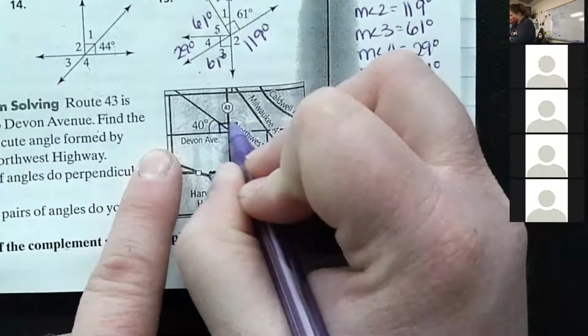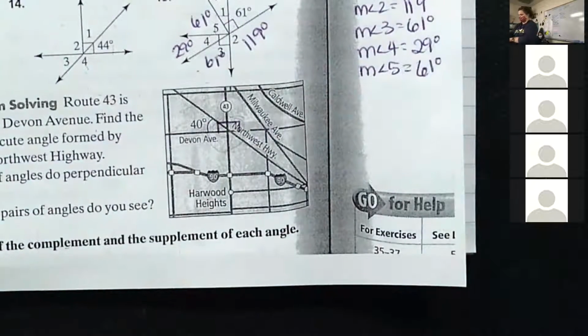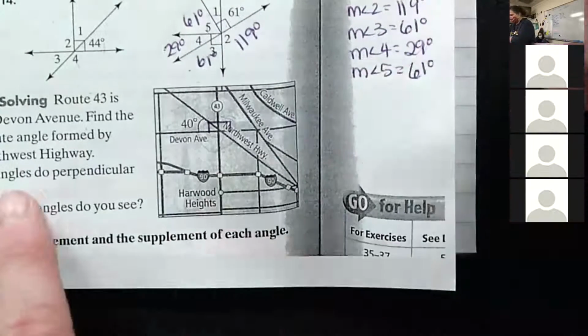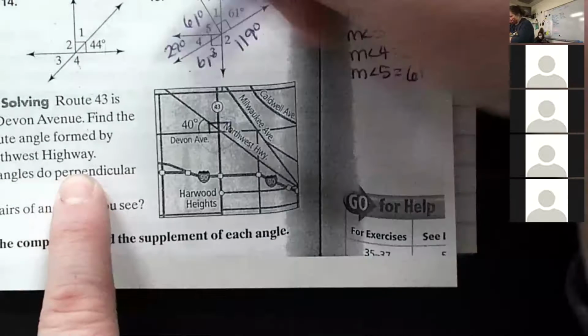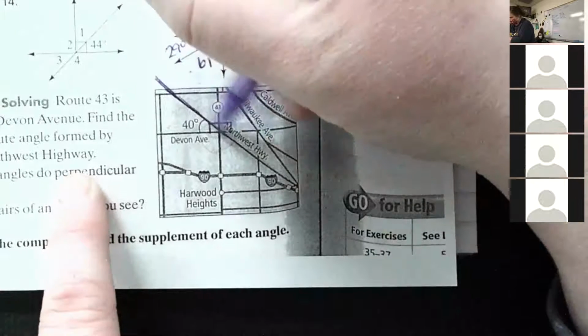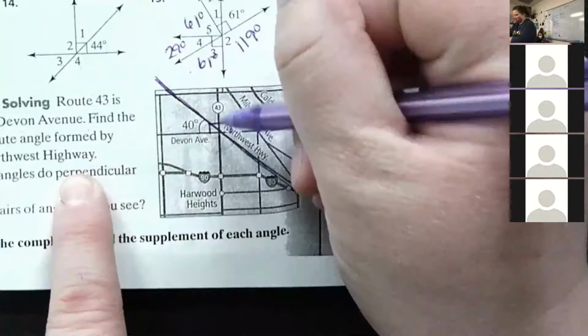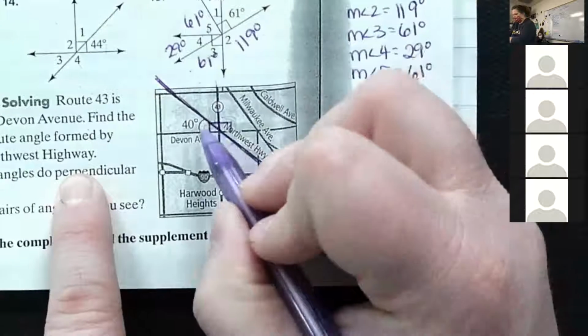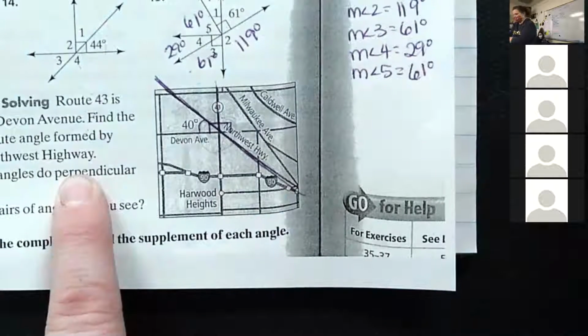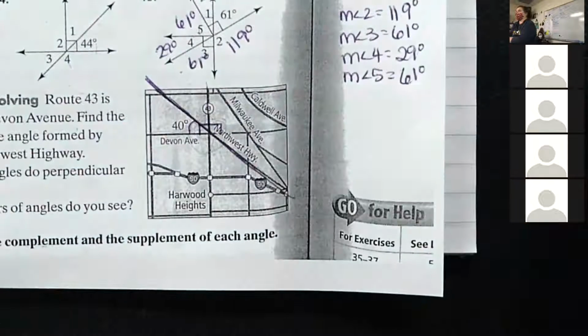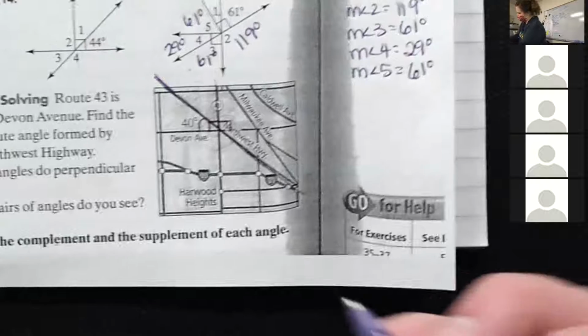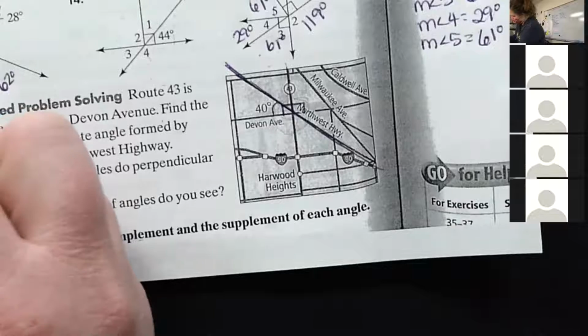We also know it's a right angle here, and there on the bottoms too. Find the measure of an acute angle formed by Route 43 and Northwest Highway. So this one. But we know this is 40. What's this one then? 50. 50 degrees.